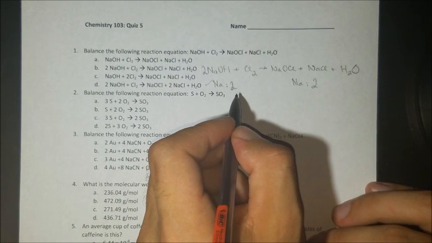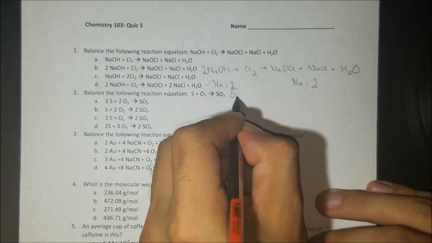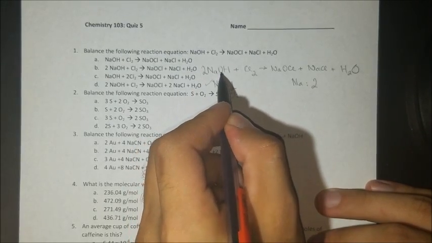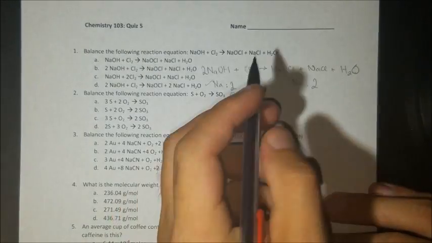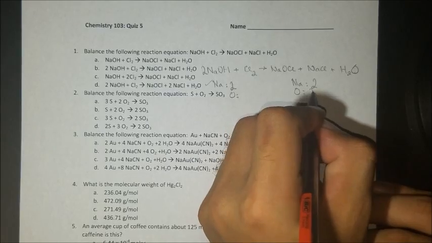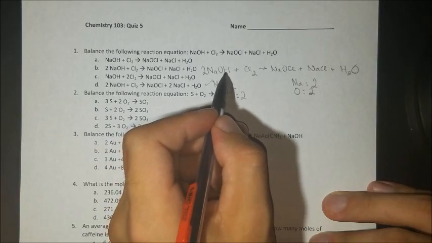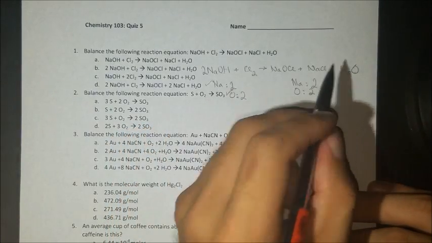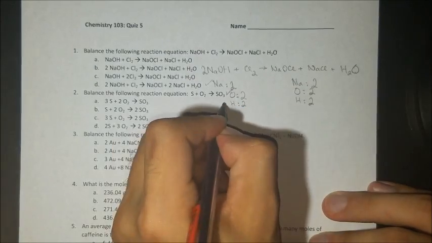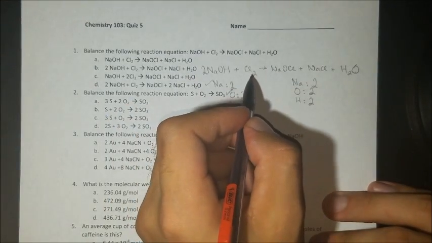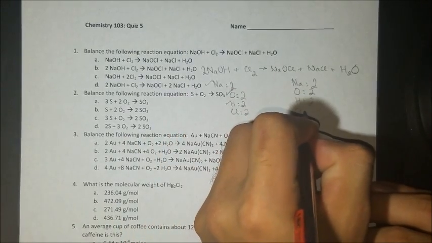Let's check our oxygens. So for oxygen we have 2 oxygens on this side, and we got 2 oxygens on the right side. So we got 2 oxygens there on both sides. That is good. 2 hydrogens and 2 hydrogens, so the hydrogens are balanced. And we've got 2 chlorines and 2 chlorines, so my chlorines are balanced.